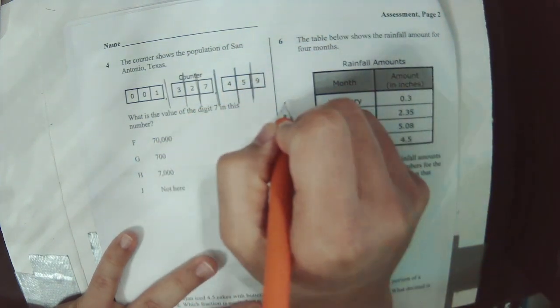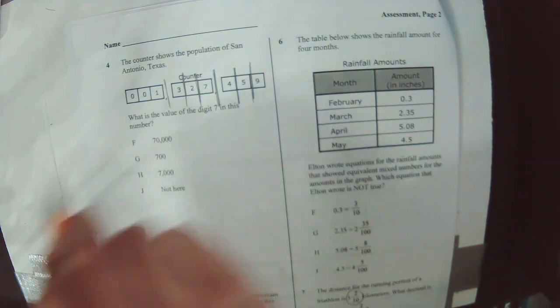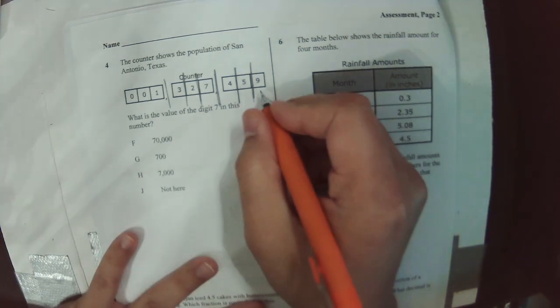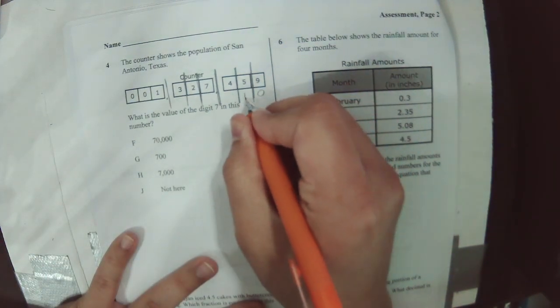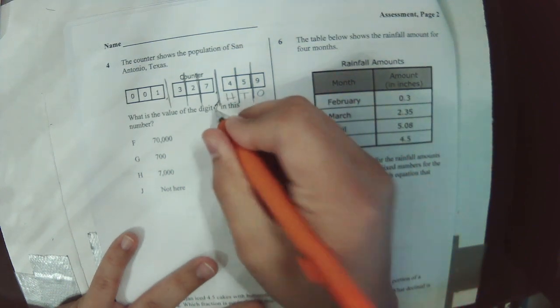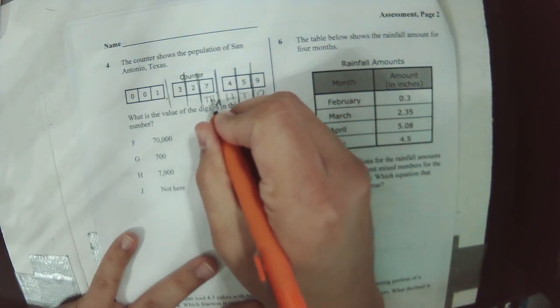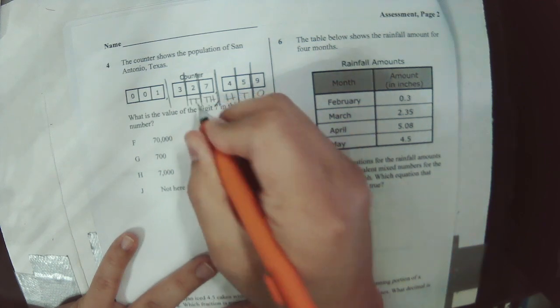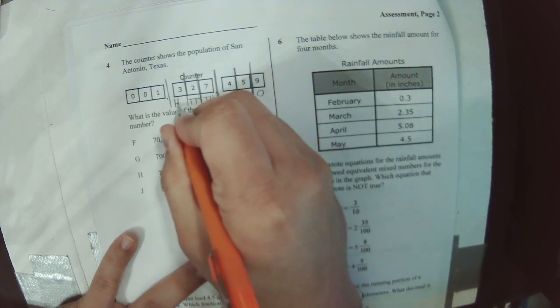I'm going to put the labels on the bottom because they wrote counter on the top and they kind of messed that up for me. And I have the ones place, tens place, hundreds place, comma, thousands place, 10,000s place, 100,000s place, comma, and millions.